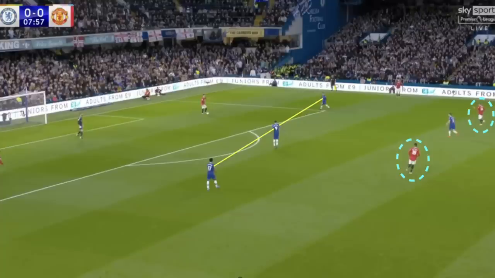Now this zonal pressing approach differed to how Ten Hag's side pressed at the other end, and within the first 20 to 30 minutes it was clear with this approach that Chelsea were struggling to stop United being able to play right through the centre of the pitch.